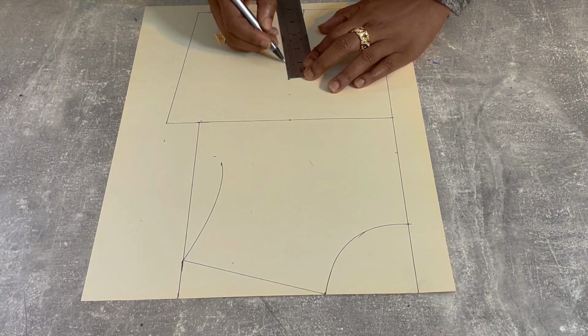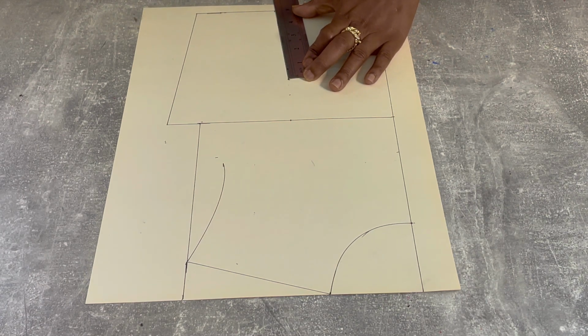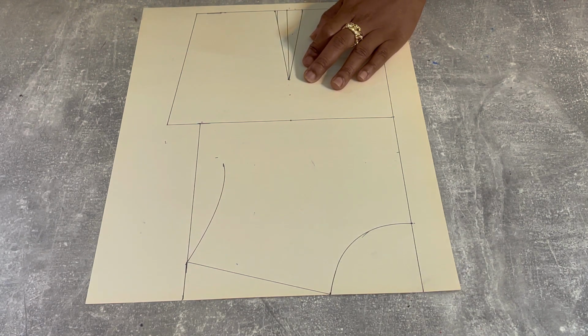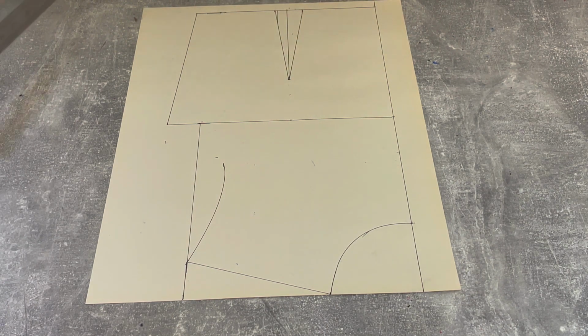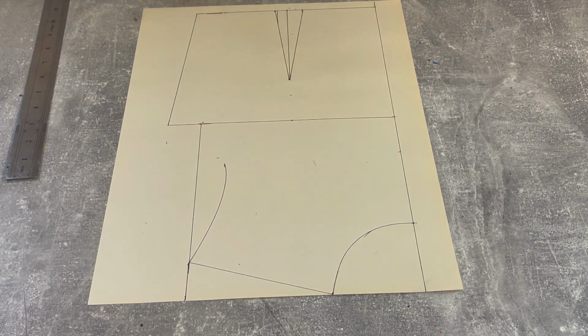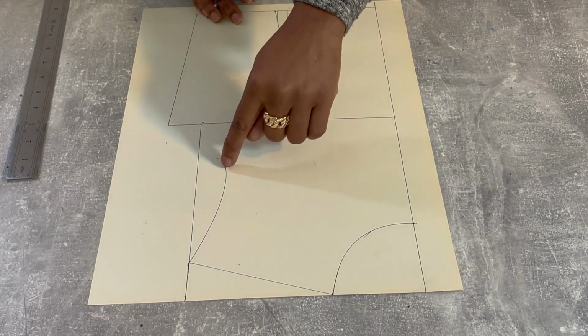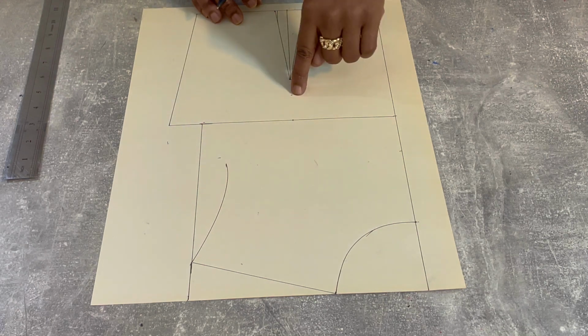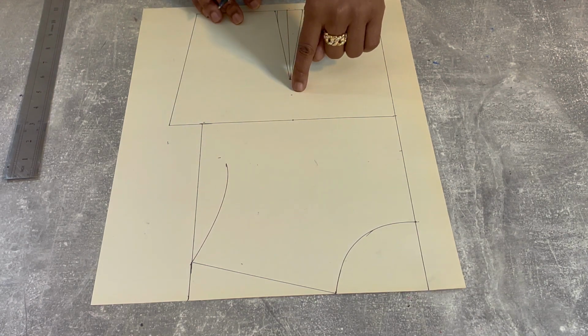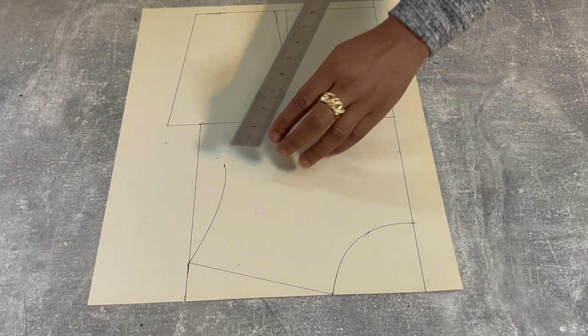So it's coming together. As you can see, our dart is taking shape. So when the roller is off, let's see what happens. Ooh, yeah, it looks beautiful. So from that point, we are going to come down to the shoulder. Sorry, we are going to still come down to the armhole where we left the business halfway.